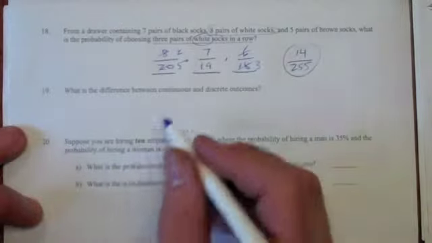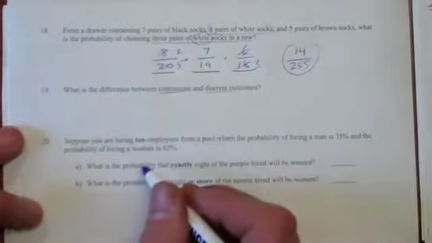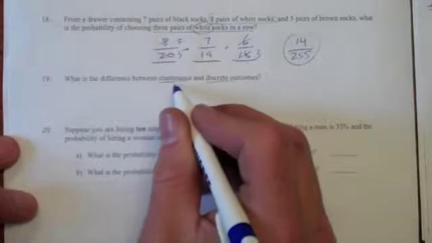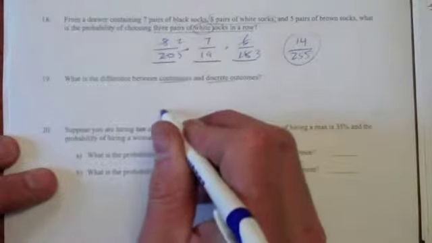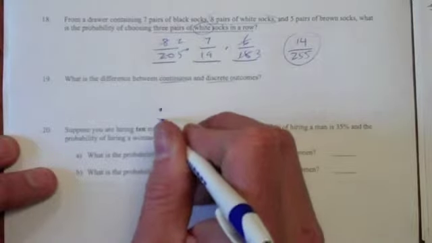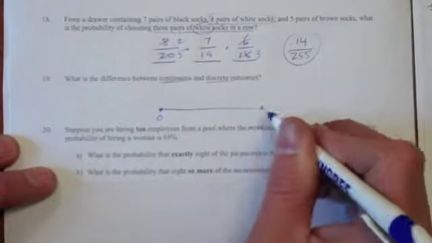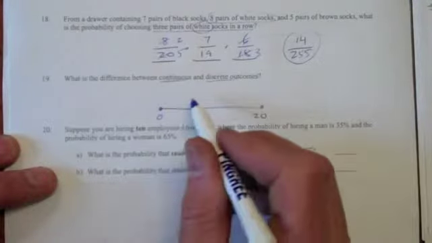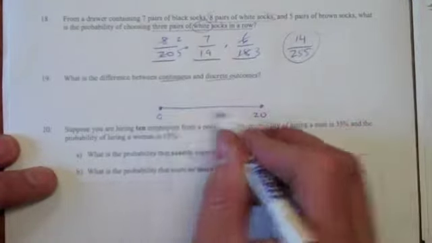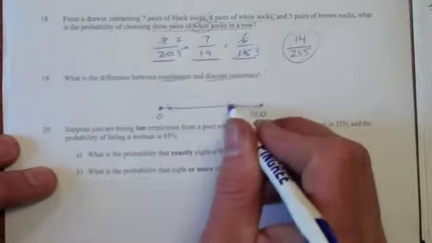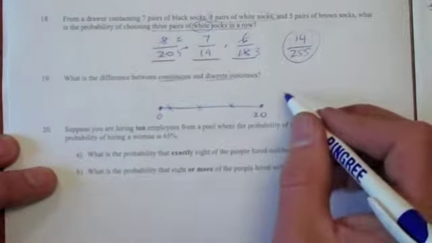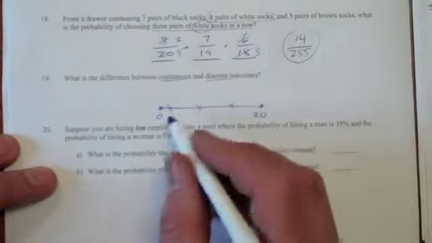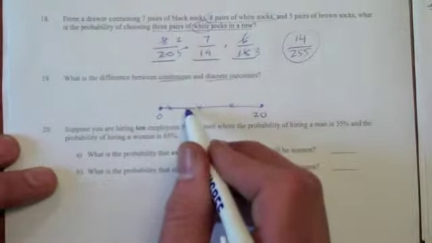What is the difference between continuous and discrete outcomes? I will write it down in more detail when I post online, but basically continuous outcomes, think of those as geometrically between a starting point like 0 and a finishing point like 20 minutes later. When might I call my mother-in-law between 8 and 8:20? It could be anywhere along here. That's continuous. There could be an instantaneous that's the square root of 10 number of minutes after 0. That could be right in there.